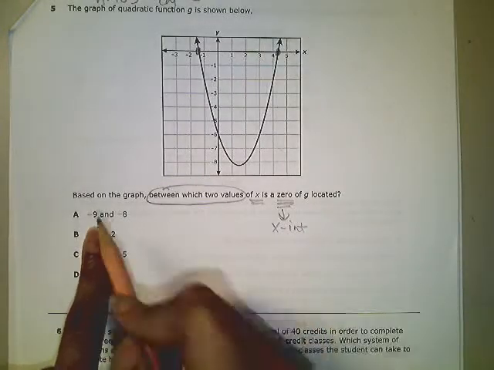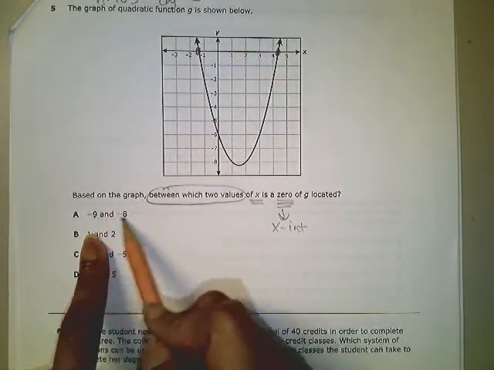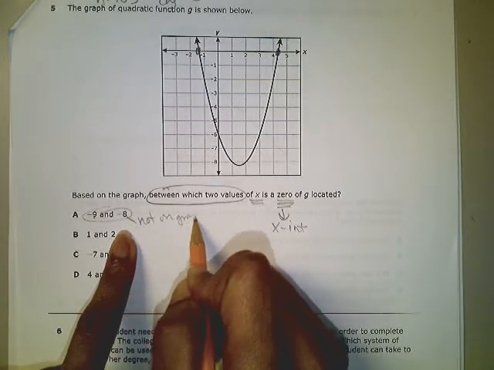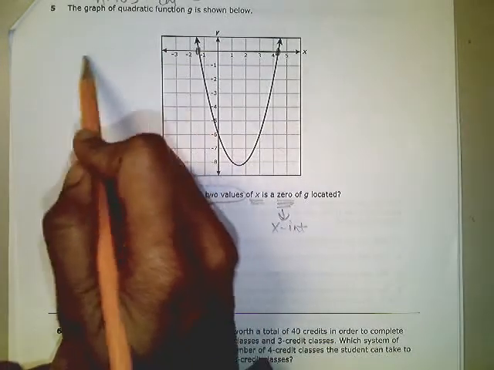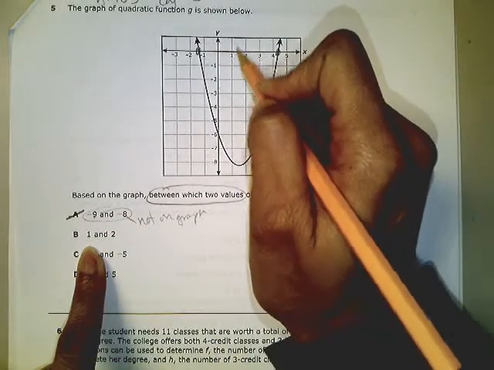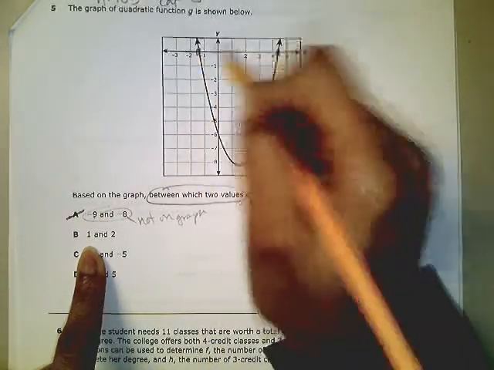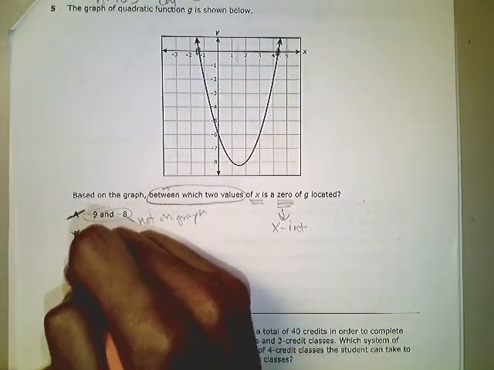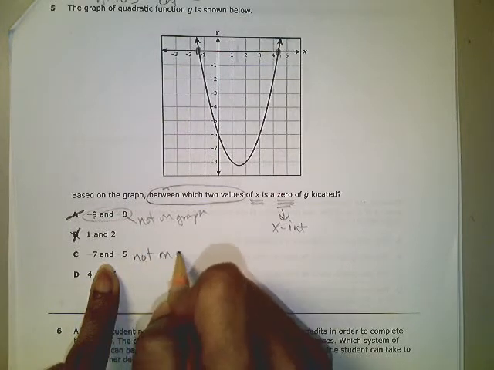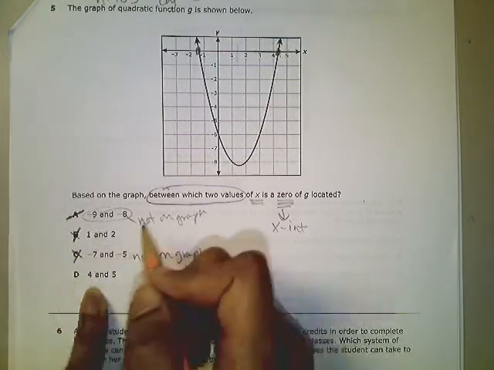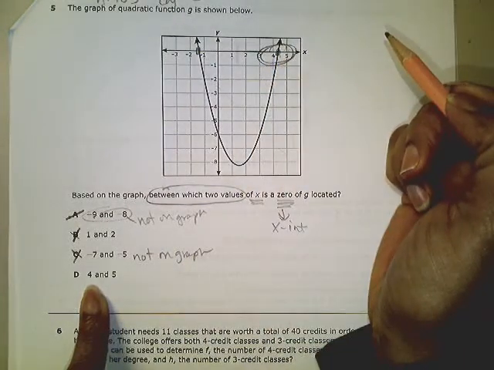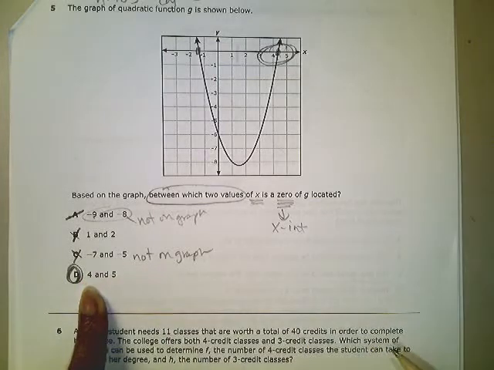So I'll come over here, -9 and -8. These numbers are not even on the graph. -9 and -8 is way out here, so I know it's not A. 1 and 2, come over here. Between 1 and 2 would be here, and that's not where my x-intercepts are, so I know it's not this one. -7 and -5, once again, not on graph. 4 and 5, here we go. 4, 5, one of those lies in between that, so D is my answer.